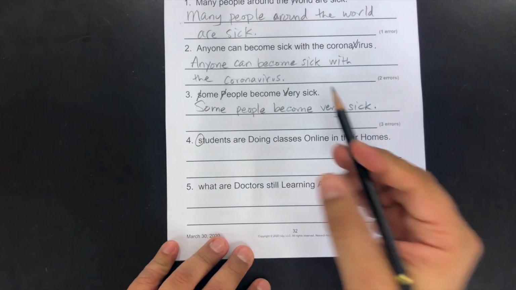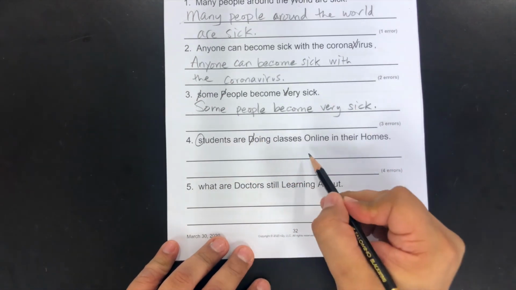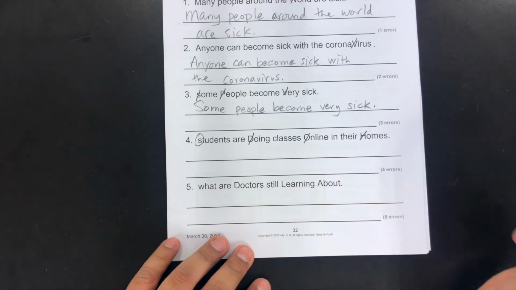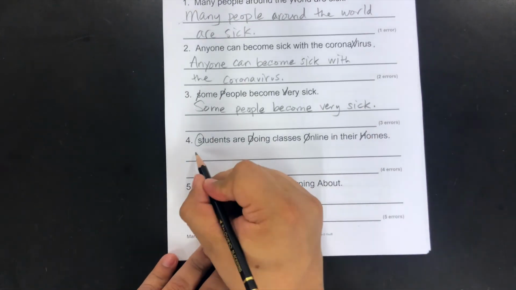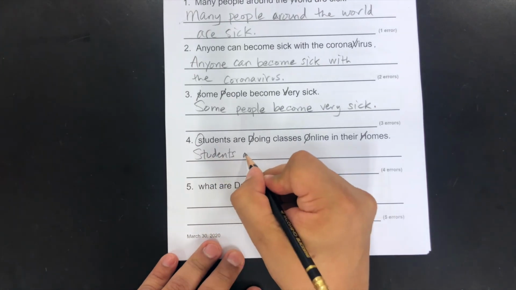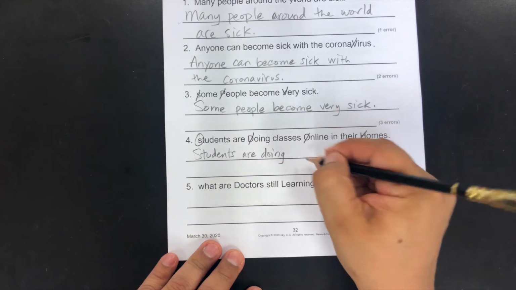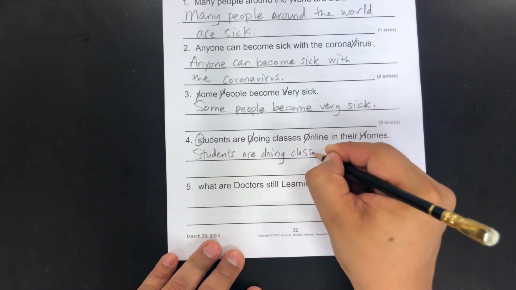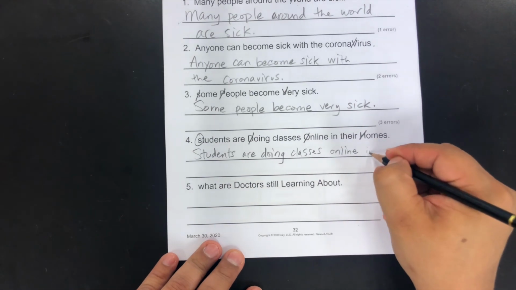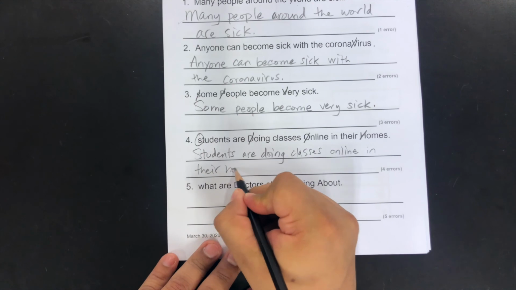Oh, that one should be capitalized. This one is going to be lowercase. This one is lowercase, and this one is lowercase. So this is what it should look like. Students are doing classes online in their homes.